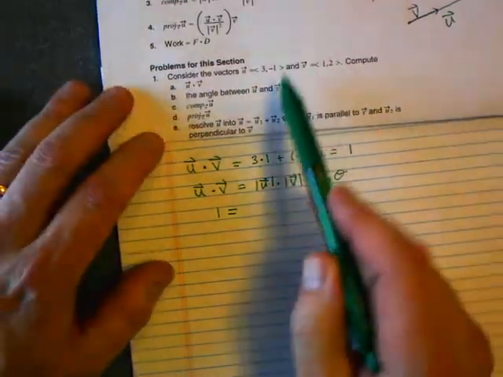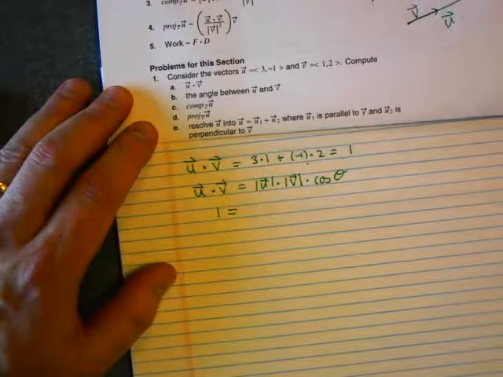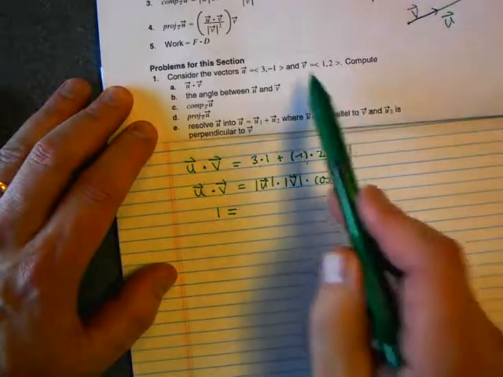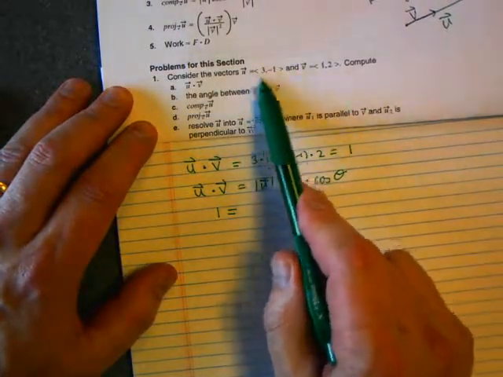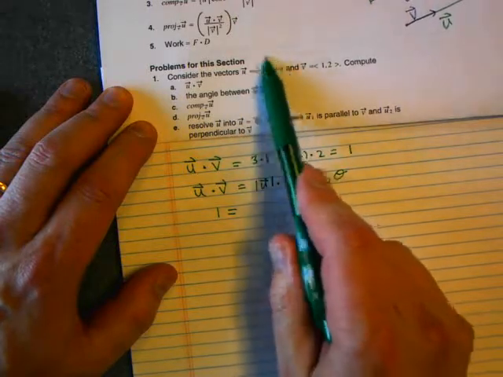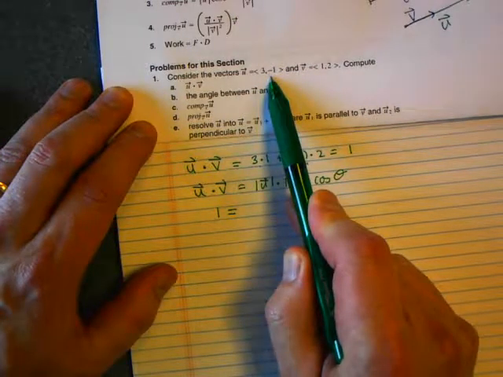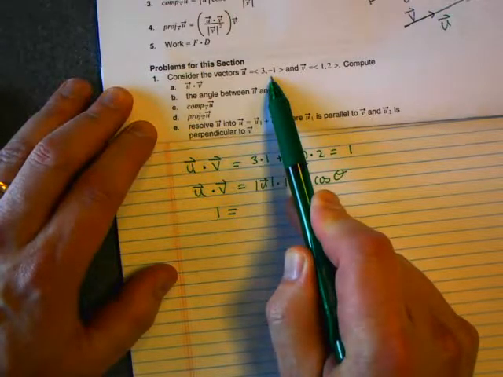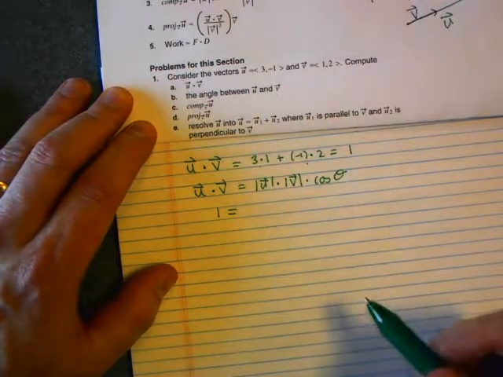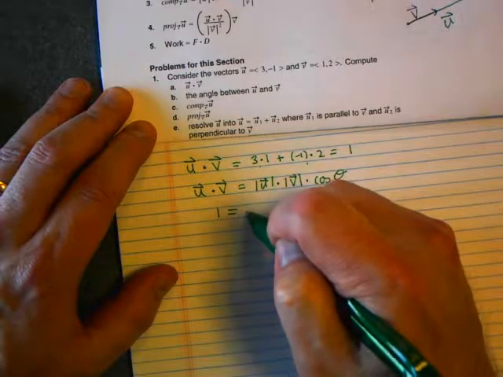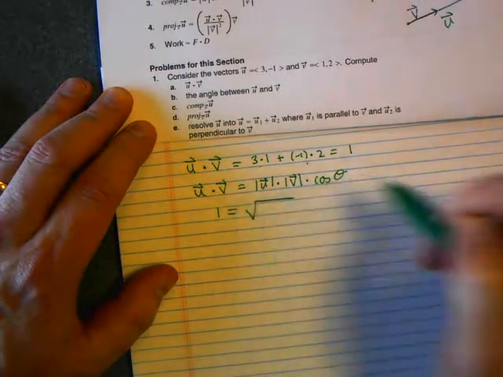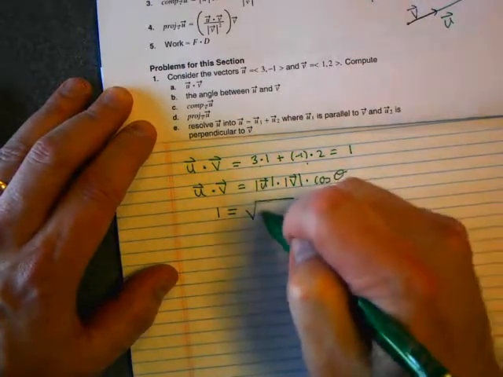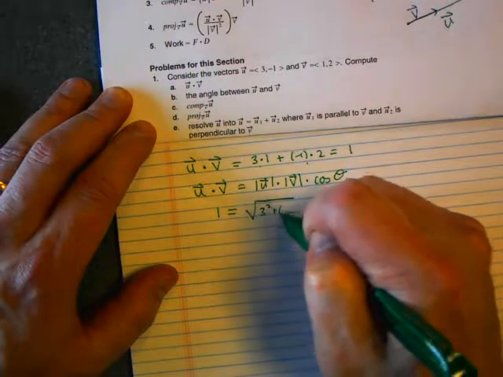How long is vector u? How do I find the length of vector u? It's got a square root. Square root of x squared plus y squared. So that's 3 squared plus -1 squared.